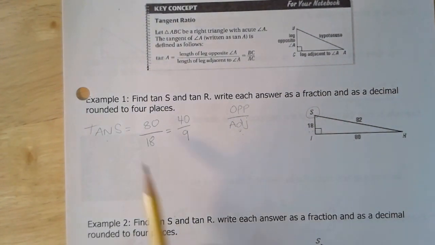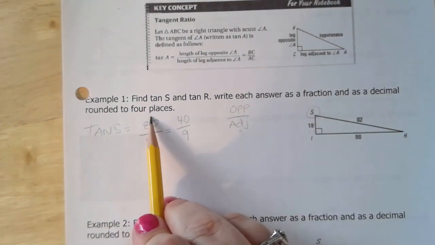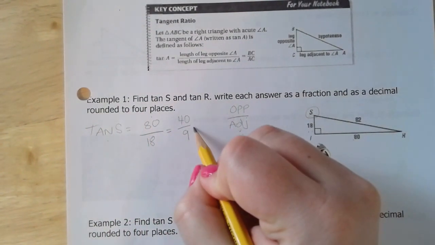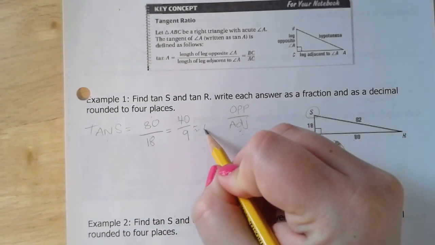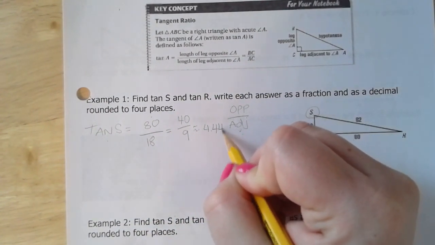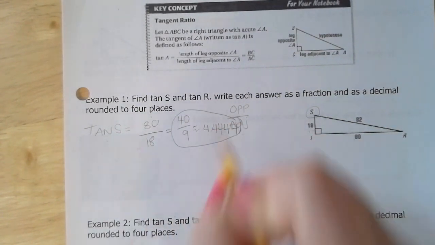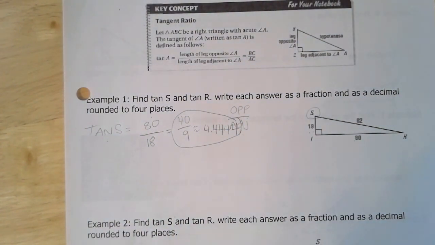Now it also asks us to round to 4 decimal places. Put this in your calculator. 40 divided by 9 is approximately 4.4444. That's 4 decimal places, and this is the answer we would put.